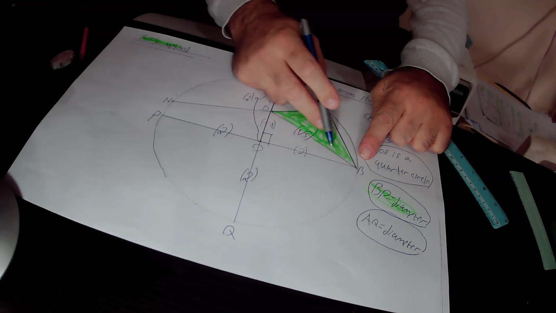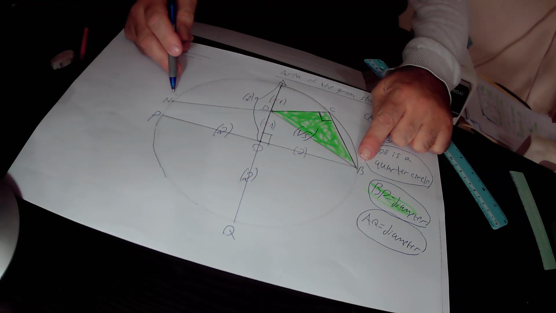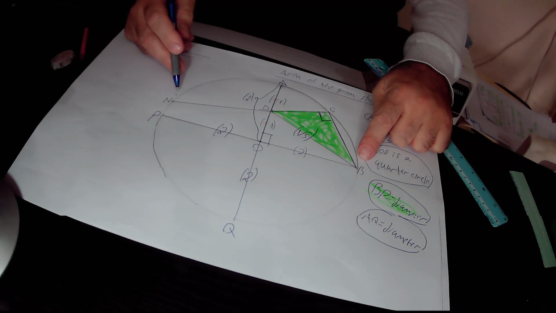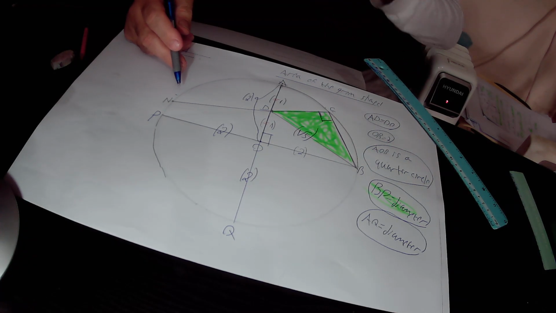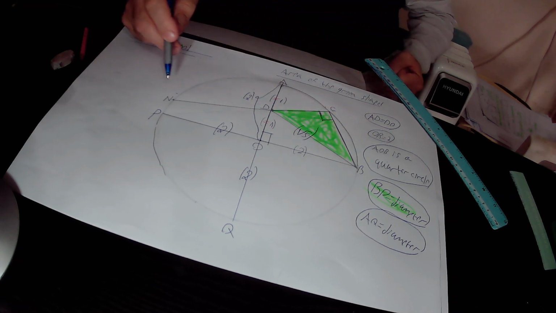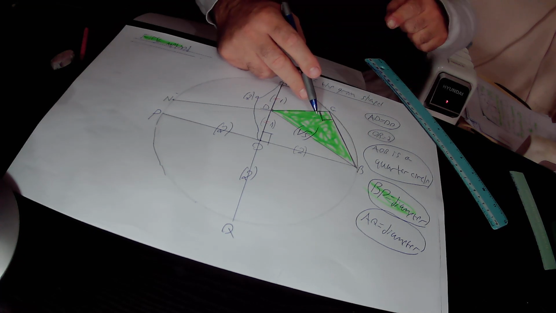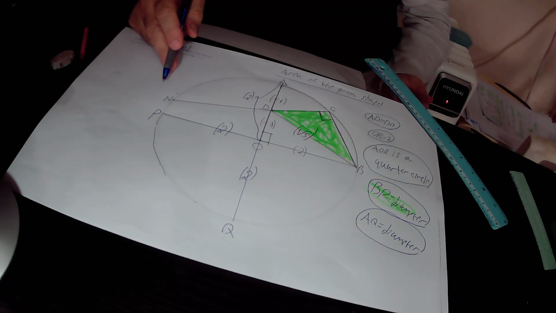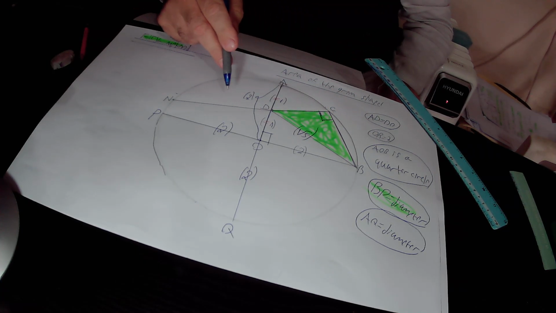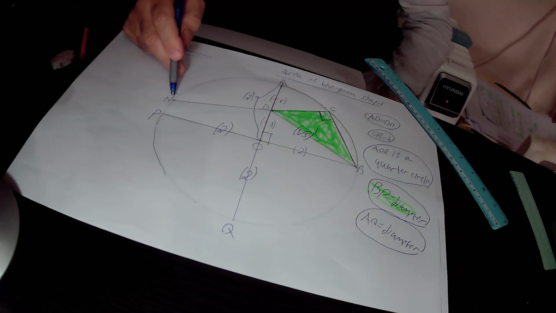Chord NB is definitely not the diameter of the circle because it doesn't pass through point O, that is the center of the circle. Any chord that doesn't pass through the center of the circle cannot be the diameter. So it is a contradiction to rule 5, because we have peripheral angle BCN equal to 90 degrees in size, and still it doesn't subtend on the diameter of the circle. So due to the contradiction to rule 5, we conclude that the extended side CD cannot touch the circle at this point N.